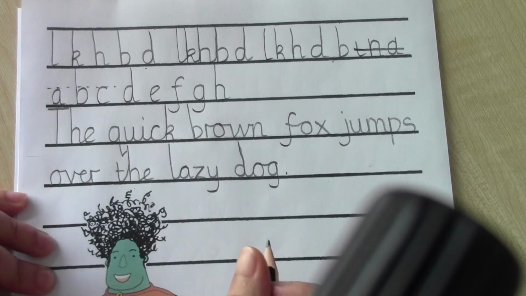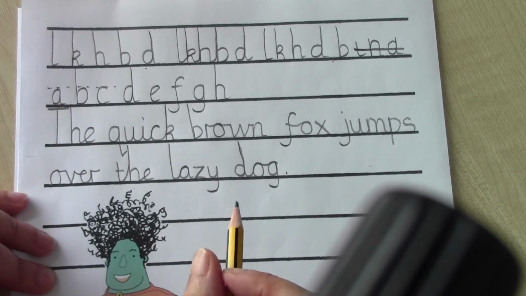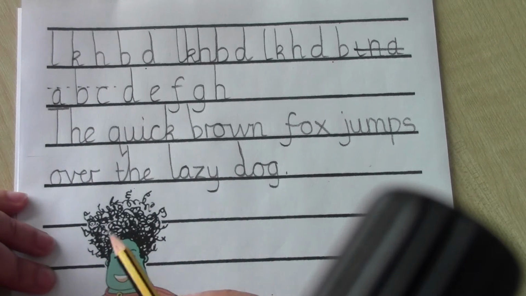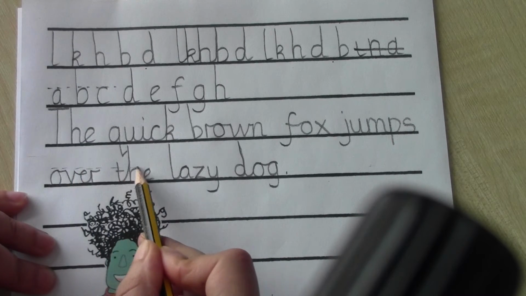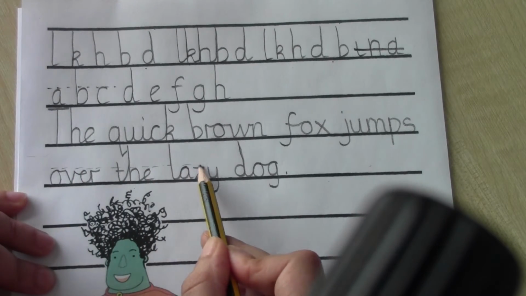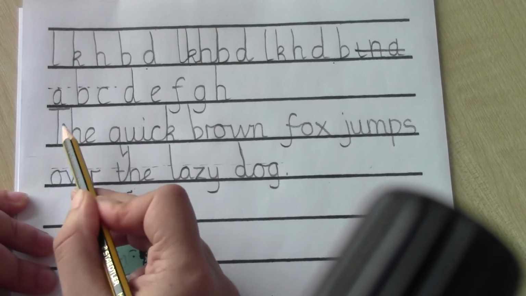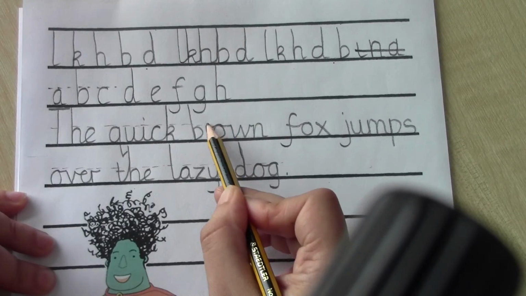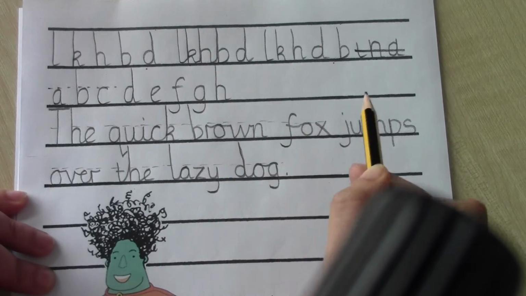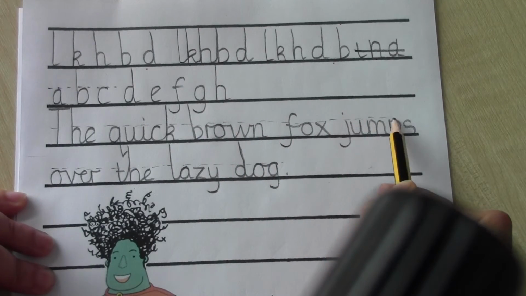The quick brown fox jumps over the lazy dog, and here you can see that I've sized my letters correctly, and if I was going to draw an imaginary halfway line, then all of my small letters stay underneath that imaginary halfway line, and all of my tall letters go to the top line.